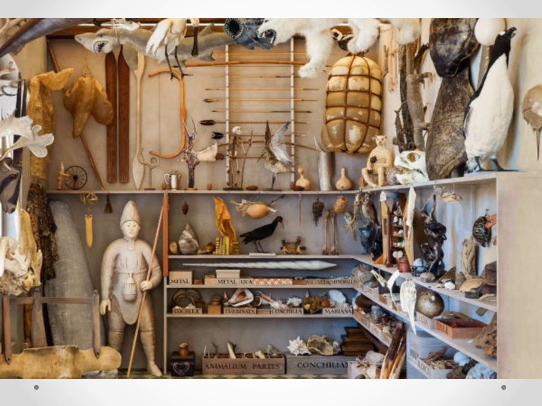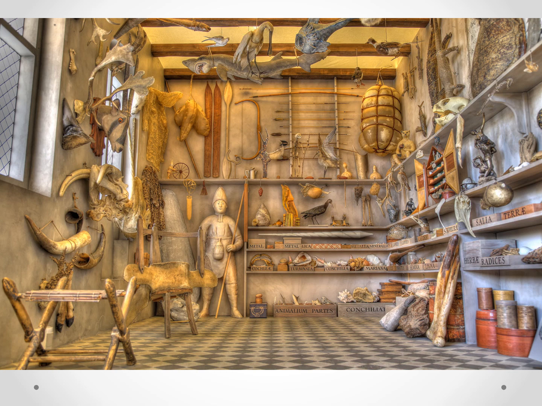So this is showing you the Ole Worm Museum that's still in operation today. It's one of the world's oldest museums. And you can see all the various random things, some natural items as well as some man-made items, that were collected. This is showing you a different perspective of the same museum. So it's just a single one-room museum.